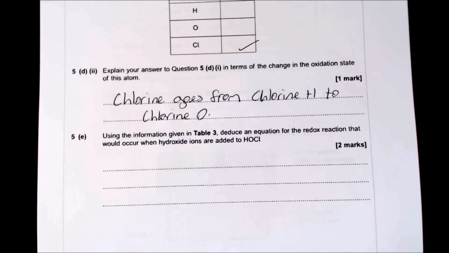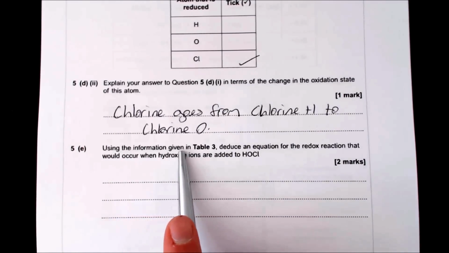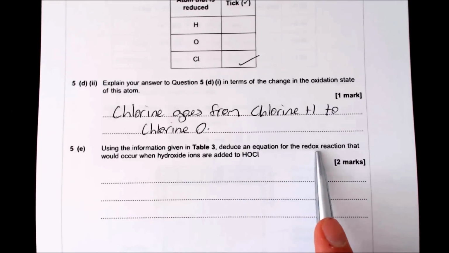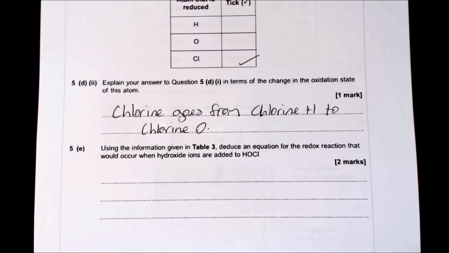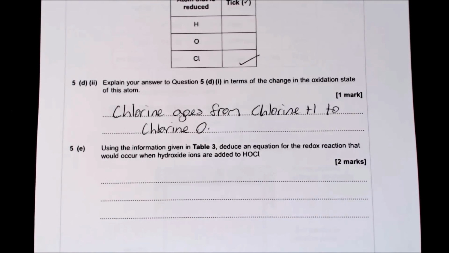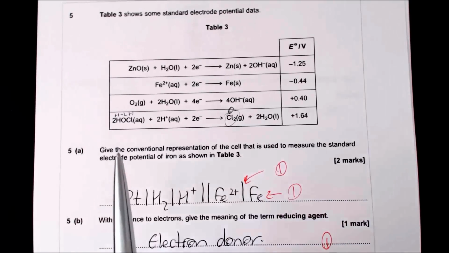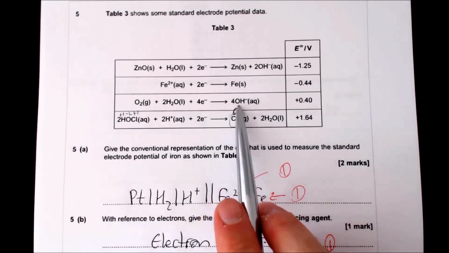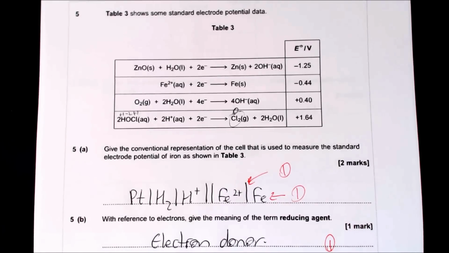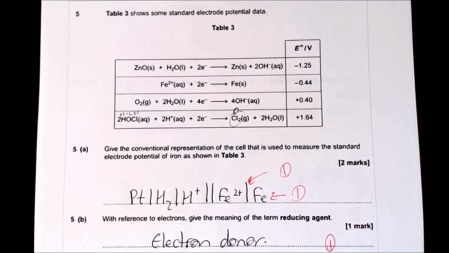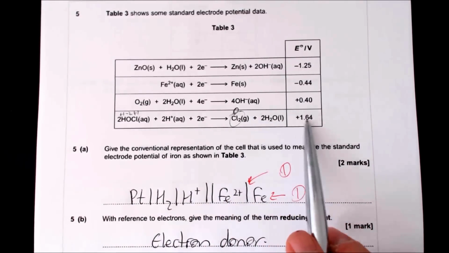Okay, and if we go on to the last question, which is 5E, it says, using the information given in table 3, deduce an equation for the redox reaction that would occur when hydroxide ions are added to HOCl. Okay, so what we need to do is we get our table, and we are doing the reaction of HOCl with hydroxide ions, which is this equation here. Now what we're going to do is something called the Anti-Clockwise Rule, and this tells us the reaction that's feasible. And to do that, we need to put the most negative E0 on the top and the most positive on the bottom.